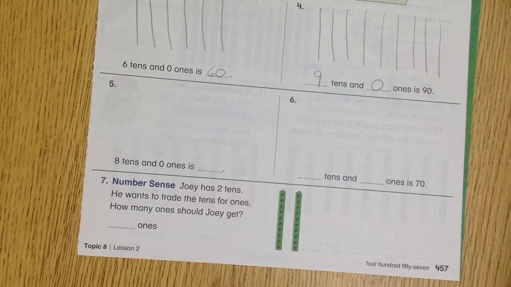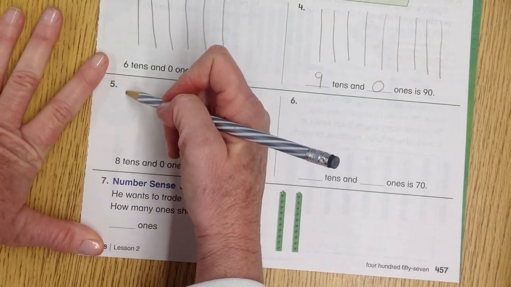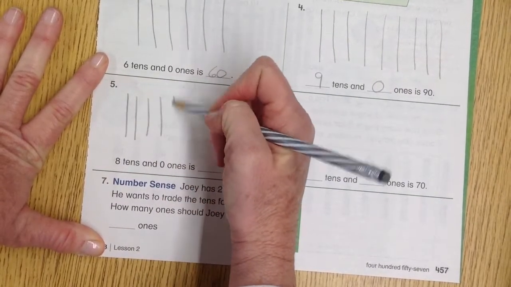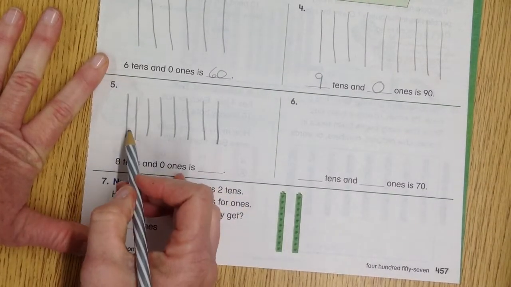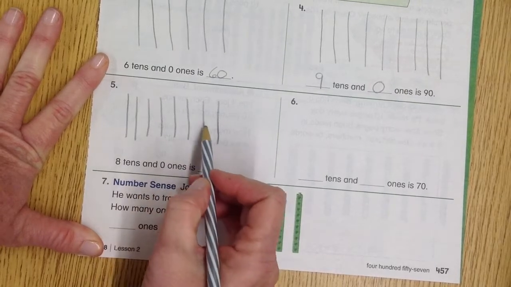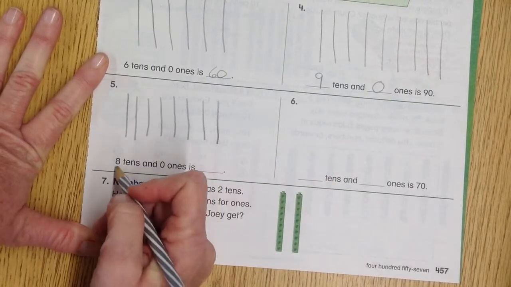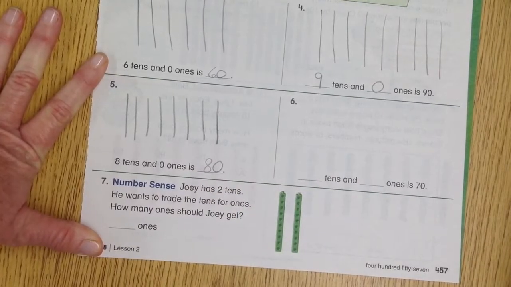All right, so hopefully you did these on your own. Here we have 8 tens, so we're going to draw 8 tens. 1, 2, 3, 4, 5, 6, 7, 8. And we're going to count now by tens. 10, 20, 30, 40, 50, 60, 70, 80. So 8 tens and 0 ones is 80.